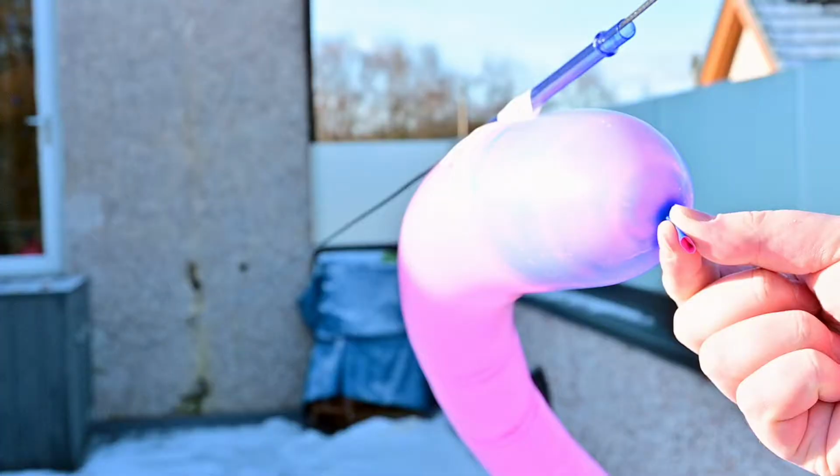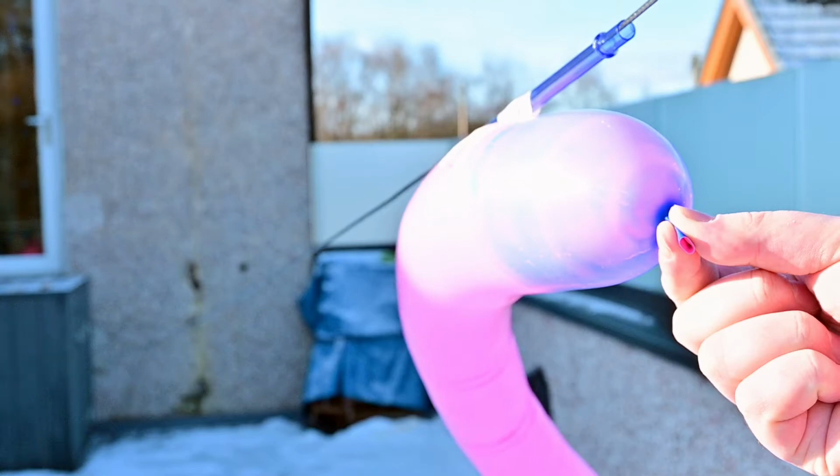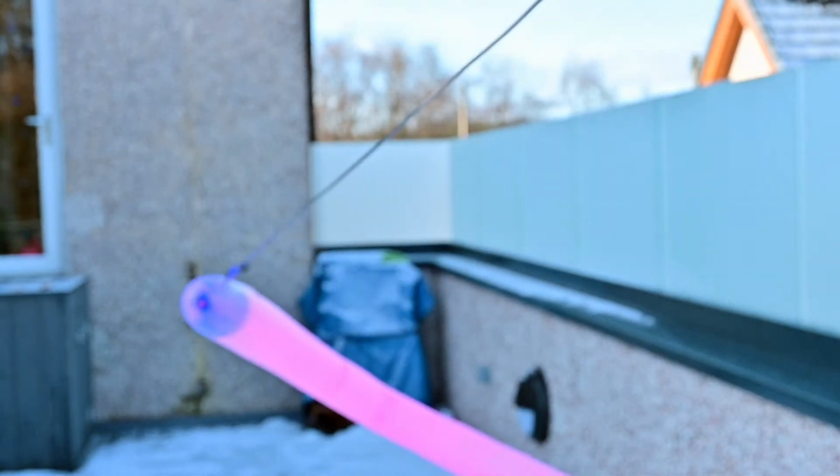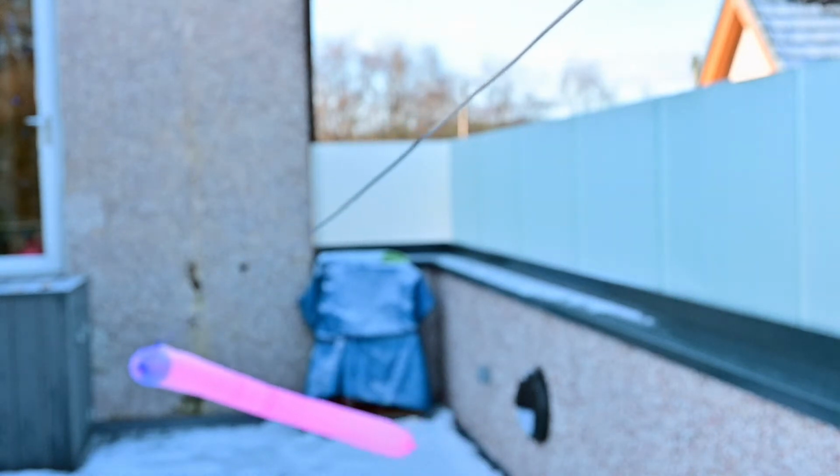For this experiment, you will need some string, a plastic straw, a bit of tape, and a balloon. You set it up like so, and when you're ready, let it rip. Maybe that was a poor choice of words.